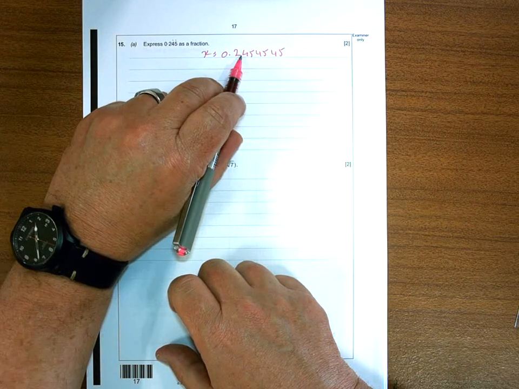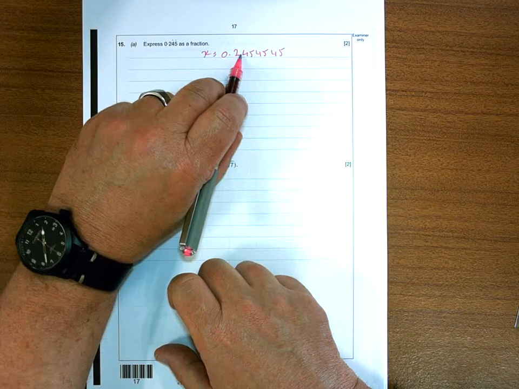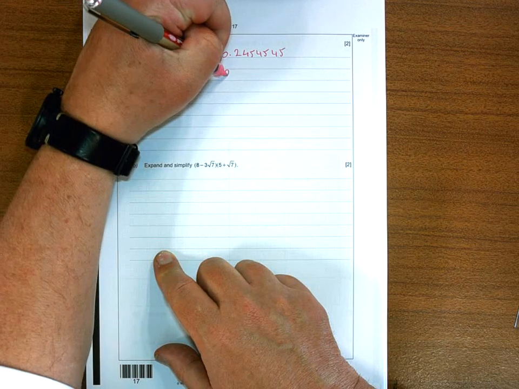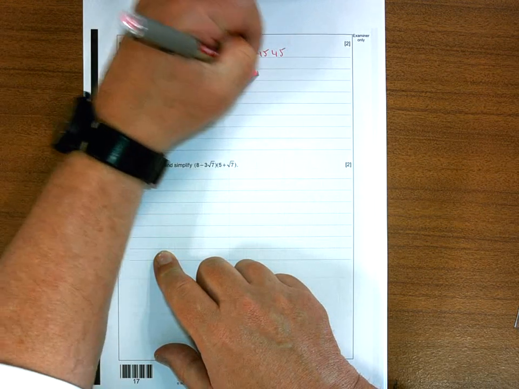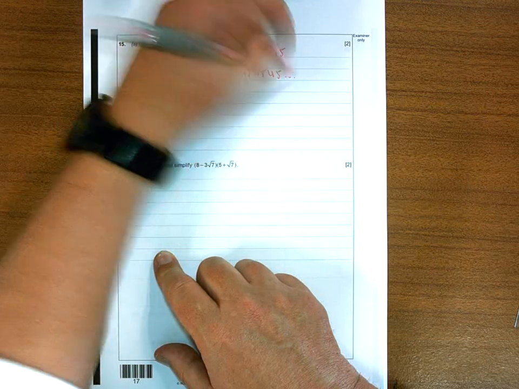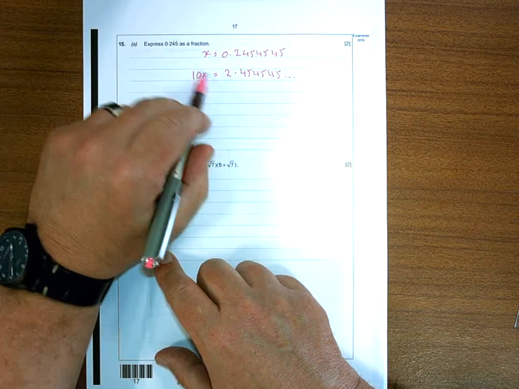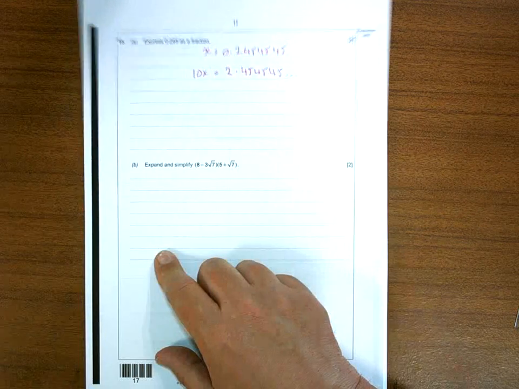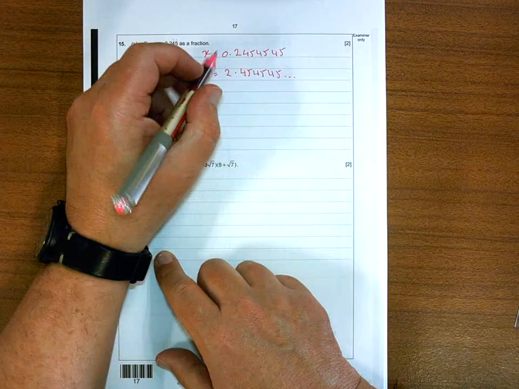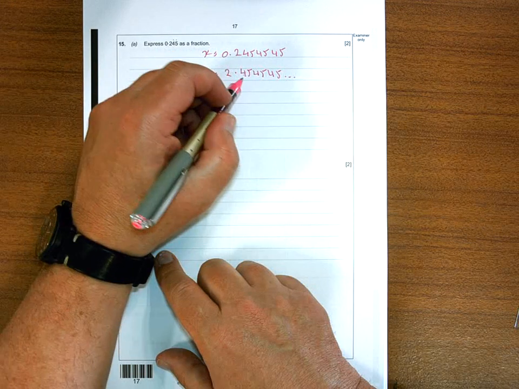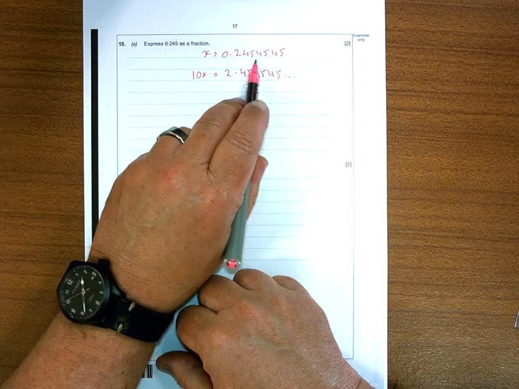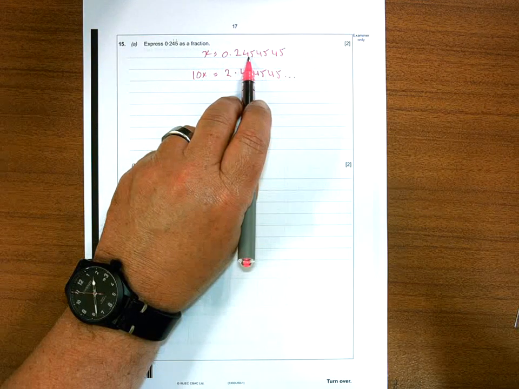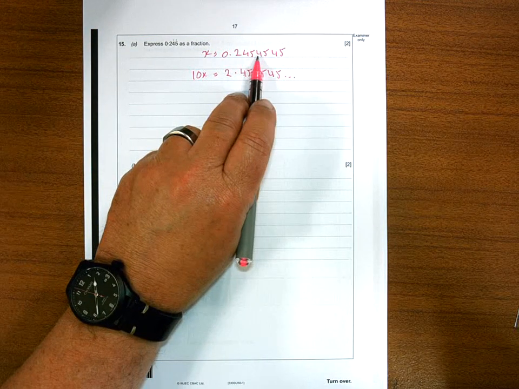So if I multiply it by 10, I get 2.454545. If I took those away, it wouldn't get rid of the repeated part because I'd be doing 4 take away 2. So I need to multiply again to get the next point where I've got 4545. If I multiplied it by 100, I get 24.54, not 45. So that wouldn't cancel it.